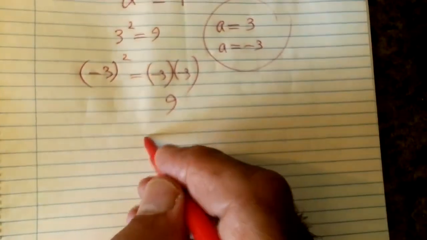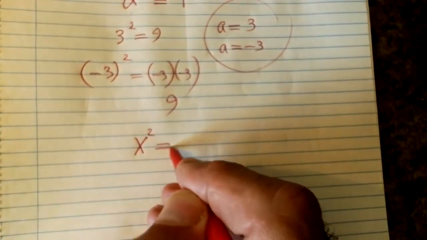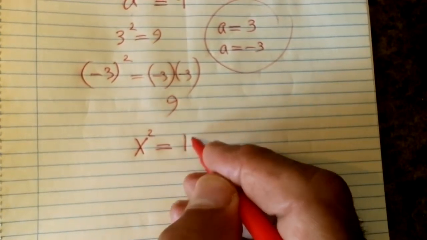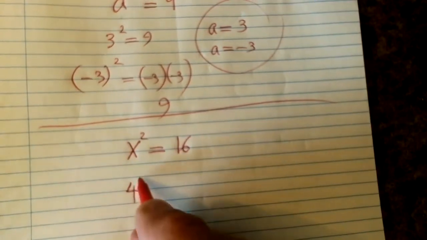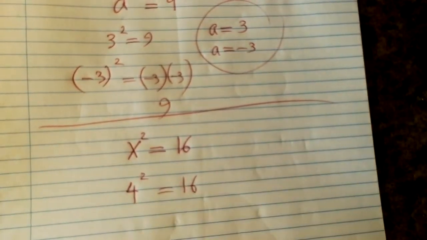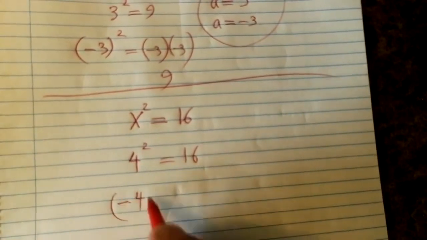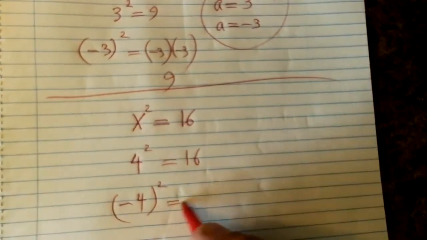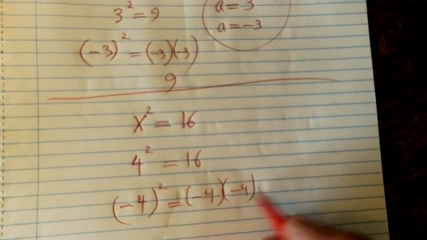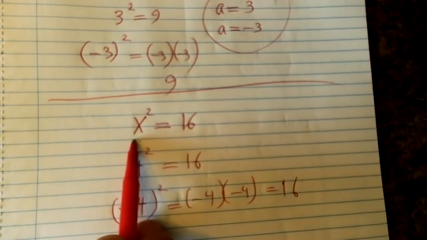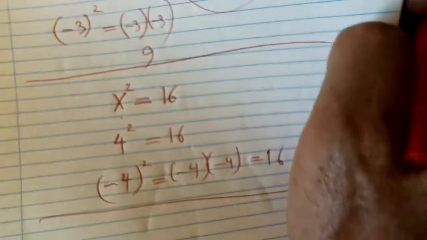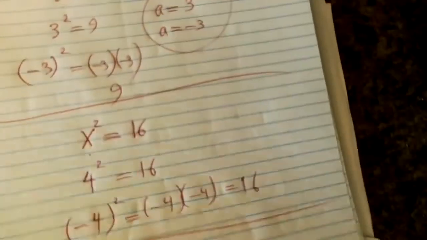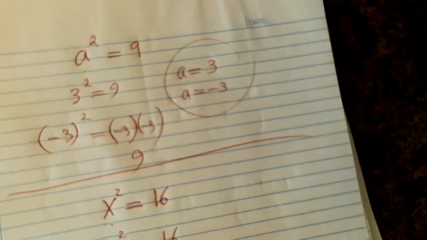Let's say you have something like this: X squared is 16. Find the number that you raise to the power of 2 to get 16. Well, one is 4, and the other one is negative 4. You have to put parentheses around it, because negative 4 times negative 4 is also 16. So there are two numbers that you could substitute for X and give you 16. How do I find that? When you want to find it using the calculator or in algebra, that's how you do it.